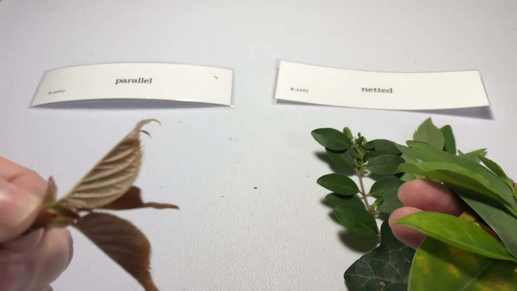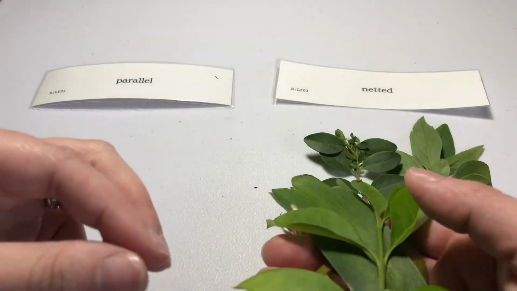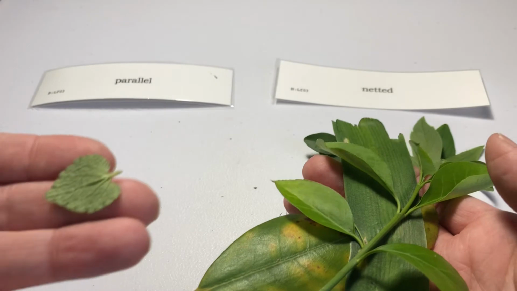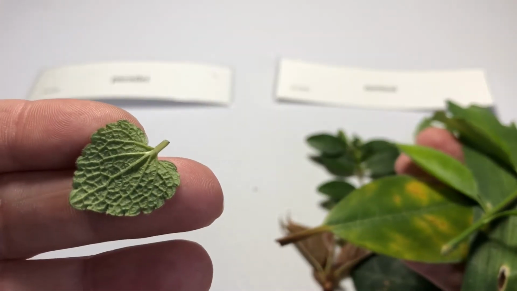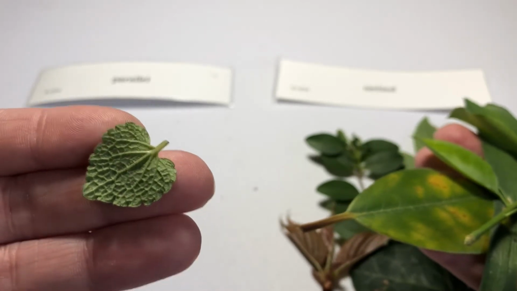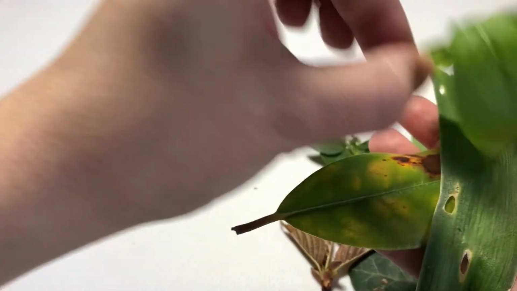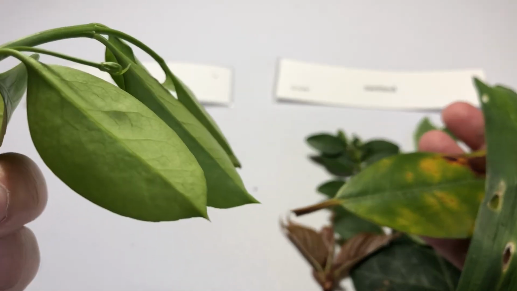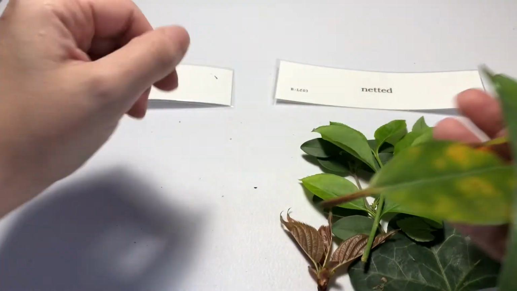This one is also reticulate. It's a reticulate leaf. This one's probably our best example. It is also reticulate because you can really clearly see all the veins that make up that netted appearance. And this one, again, netted, reticulate. Sorry.